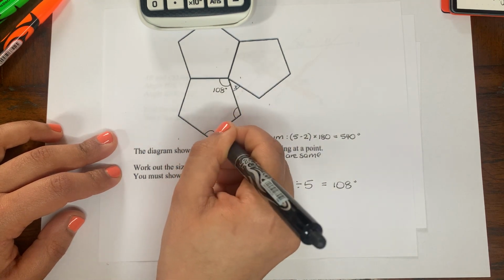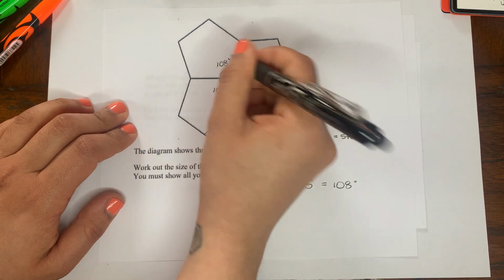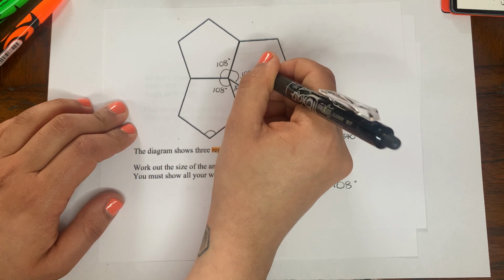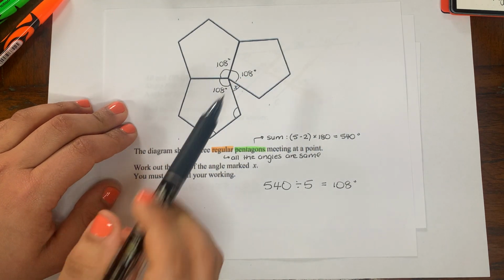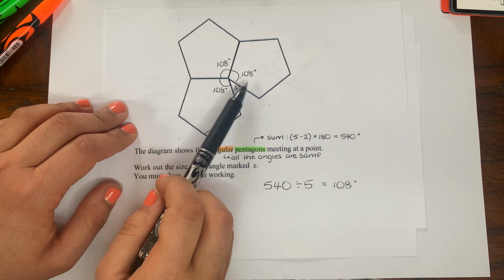So is that one. So is that one. But more importantly, that one there is 108. And so is that one there, because we know that these are all regular pentagons. So what I've now got are 3 angles of 108 and then one more angle of x.